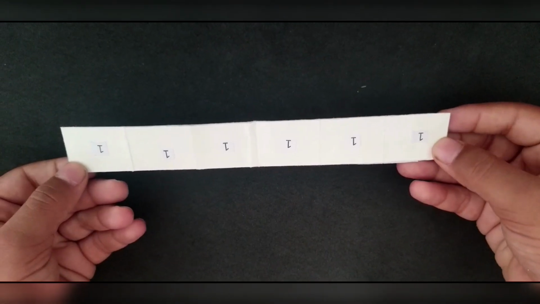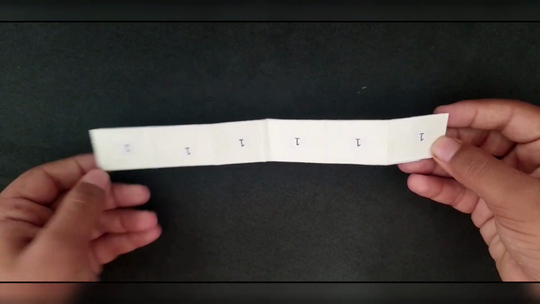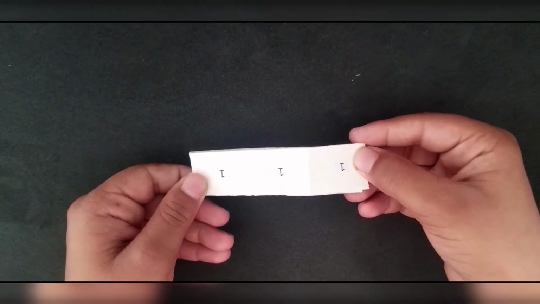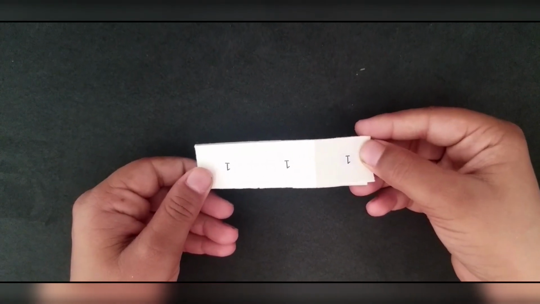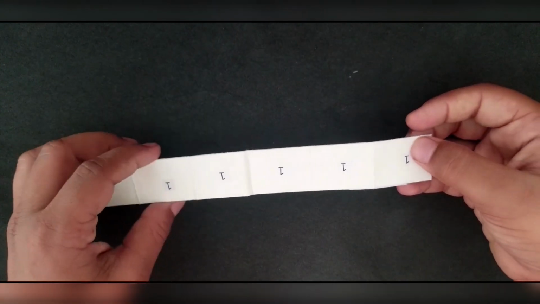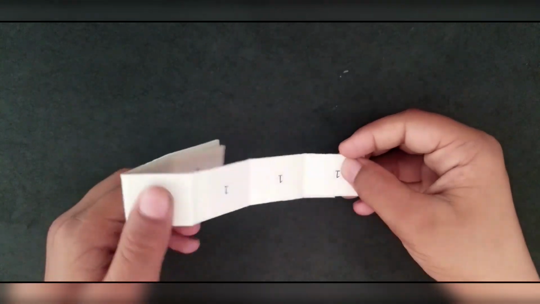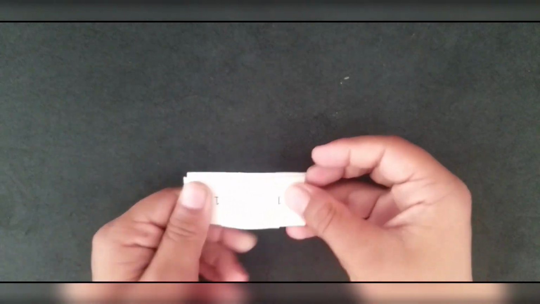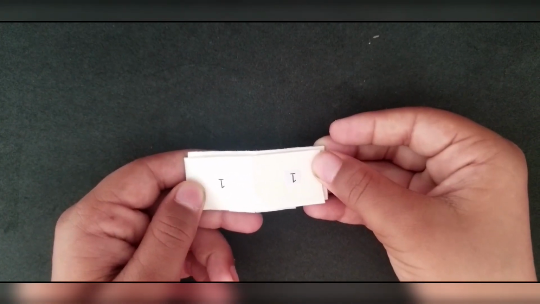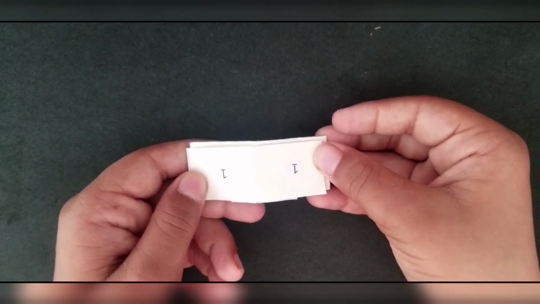So now we have the number 6, and if we fold it into half, we'll get the number 3. So 3 is also a factor that which we already have. We open it back up to have 6, and then we fold it into 3 equal parts to get 2. So now, as we are getting 2 and all of the folds are equal, 2 is also a factor of 18.